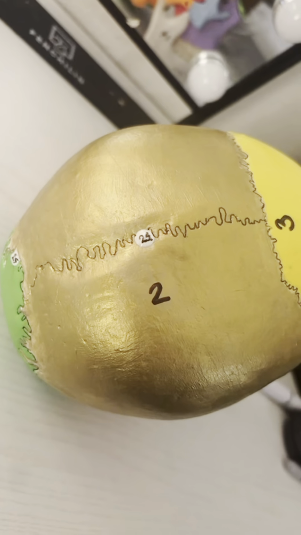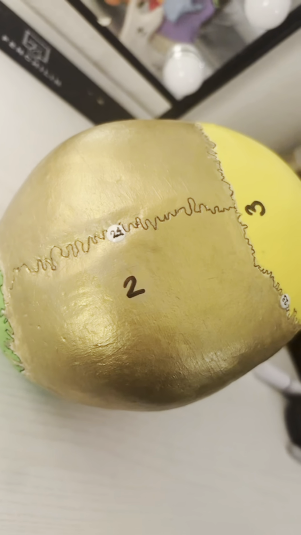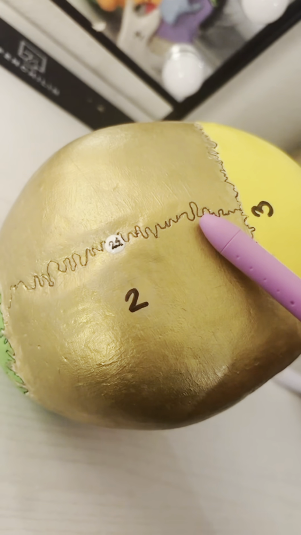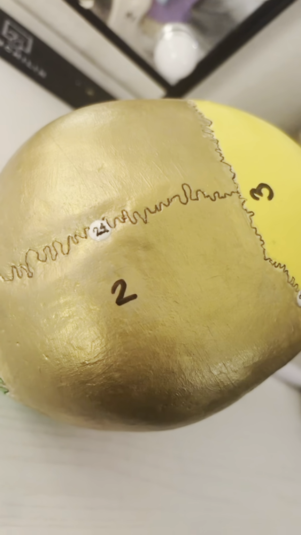For bone number 2, we have the parietal bones, which are paired. These form the superior and lateral sides of the skull, providing protection for the brain. They articulate with each other at the sagittal suture and with surrounding cranial bones to help maintain the shape and structural integrity of the cranium.